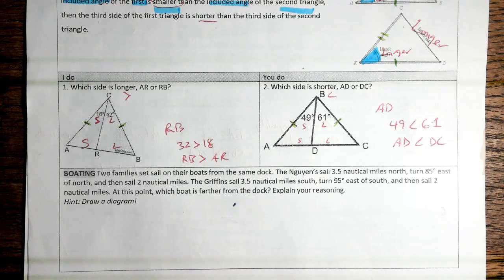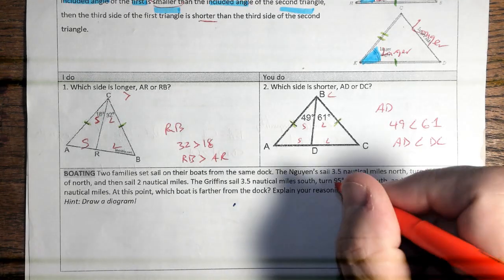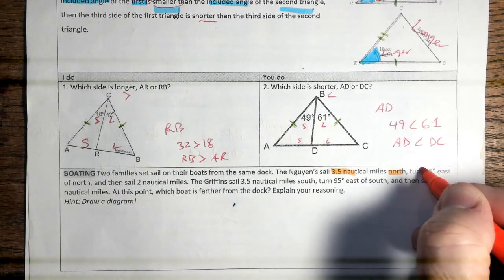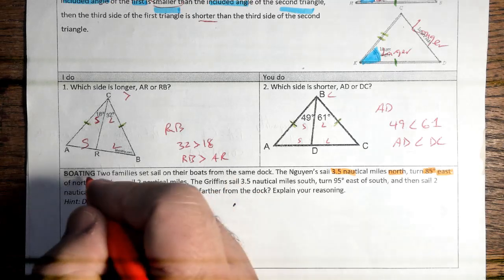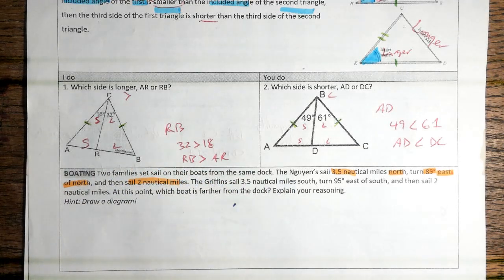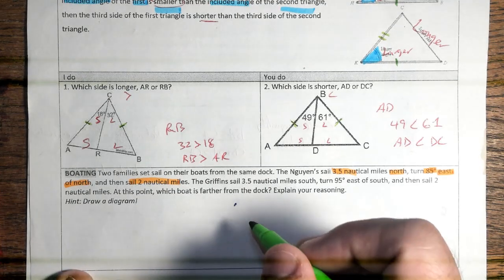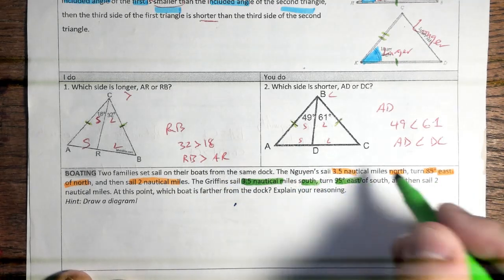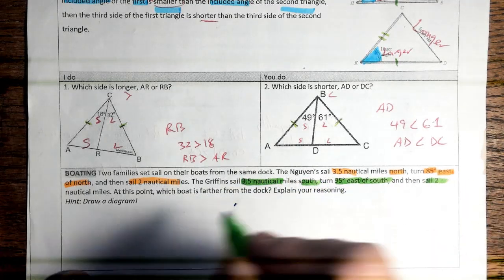So they go 3.5 nautical miles north. And then they have 85 degrees east of north. Then 2, okay, so they're in the orange. It's Auburn week, so I don't do orange. Try not to do orange and blue back to back. So 3.5 nautical miles south, then they 95 degrees east of south, and then 2 nautical miles.